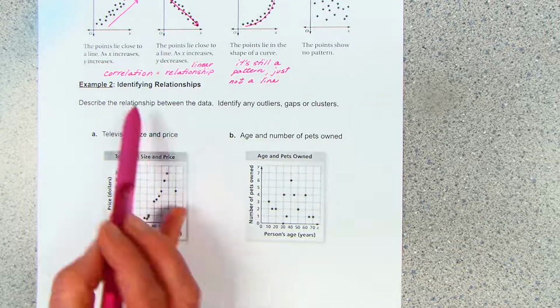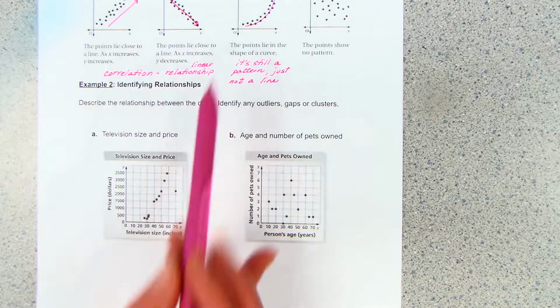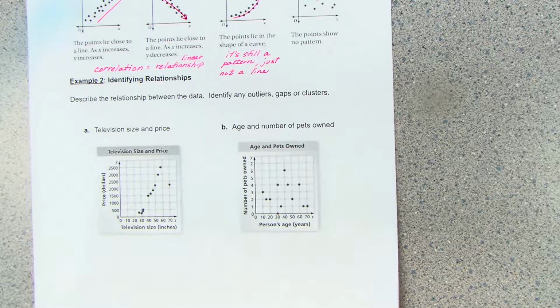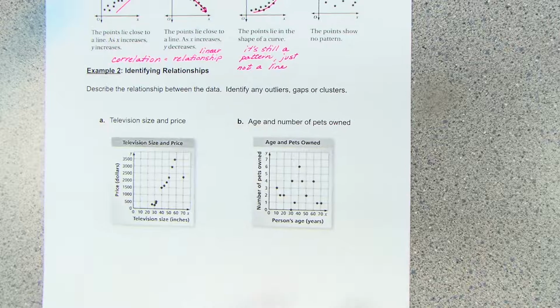Okay, in example 2, we are identifying the different relationships. So we'll be using the words here to talk about these graphs. So we're going to describe the relationship between the data and identify any outliers and gaps and clusters.